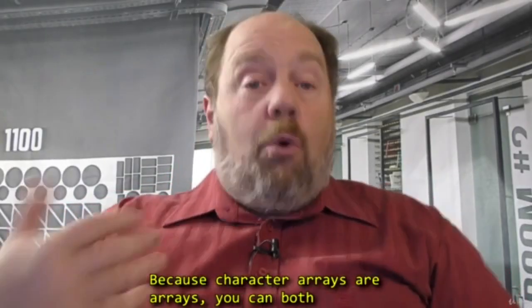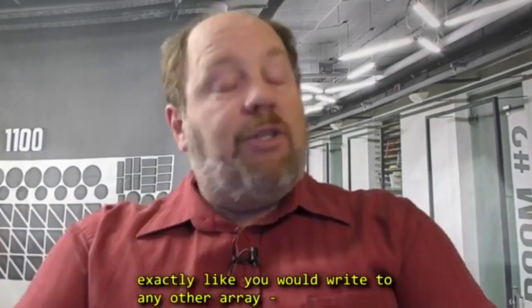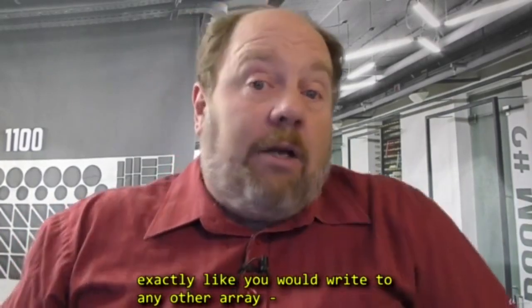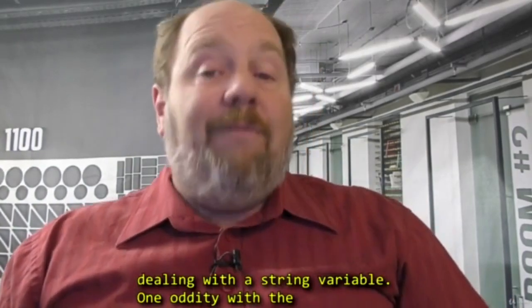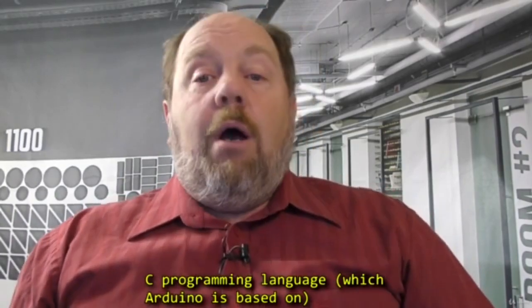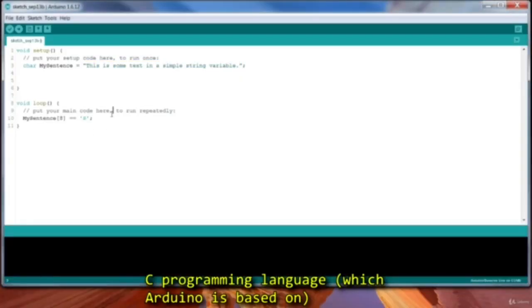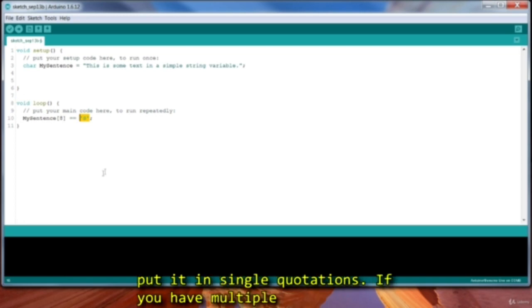Because character arrays are arrays, you can both read and write specific elements within the array, exactly like you would write to any other array. It's just that you need to bear in mind you are dealing with a string variable. One oddity with the C programming language, which Arduino is based on, is that if you have a single character, you have to put it in single quotations. If you have multiple characters, you have to put it inside double quotes.